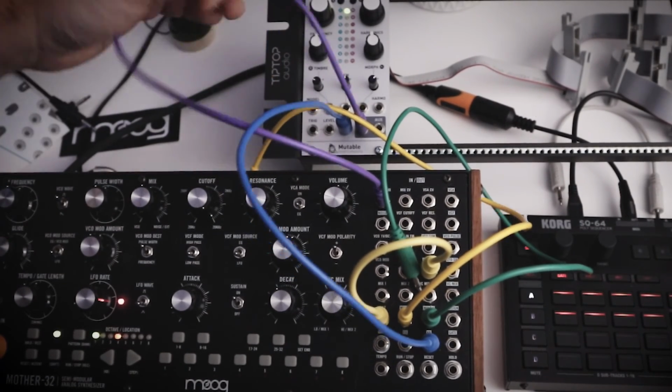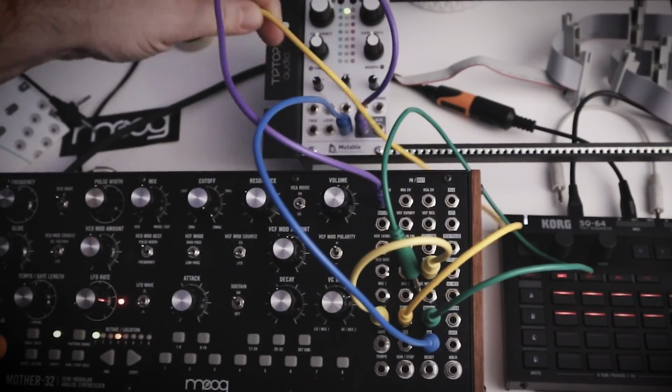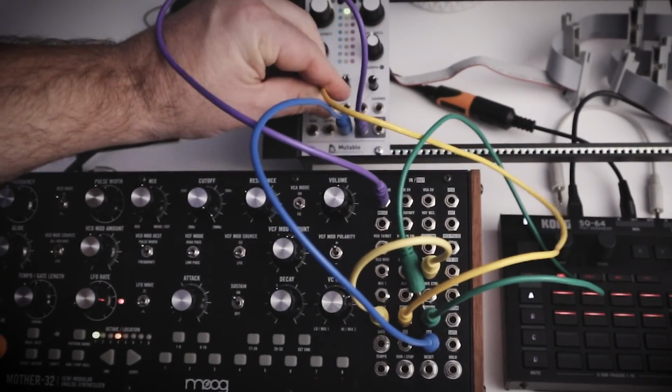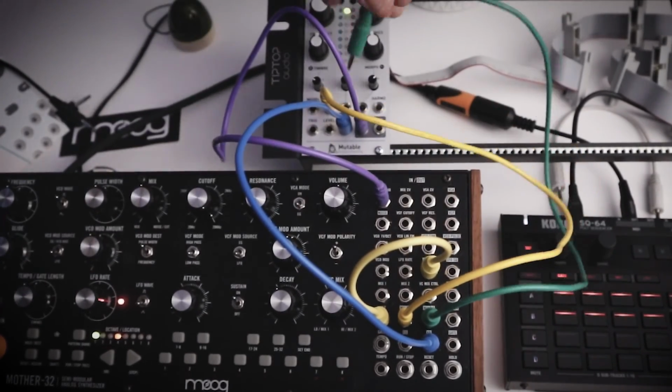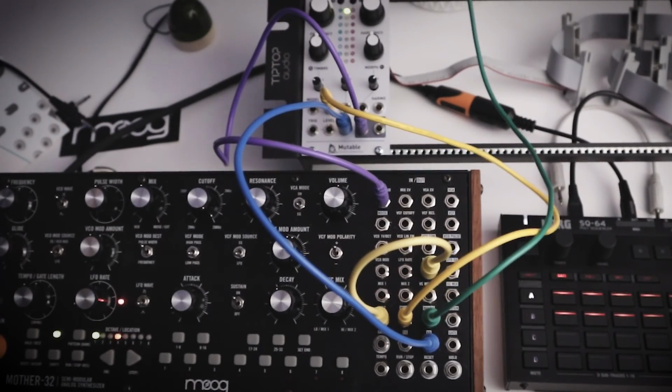All right, I got another tuning going. So let's plug some stuff back in, see what this sounds like. Where did I have this? Oh, yeah.